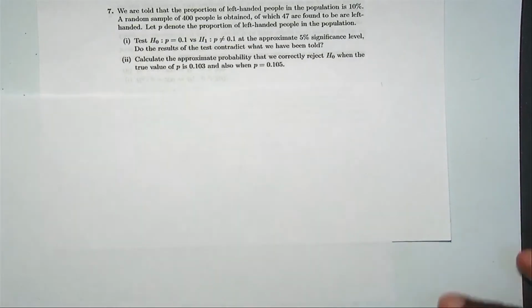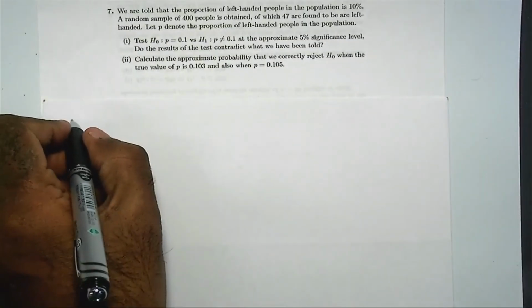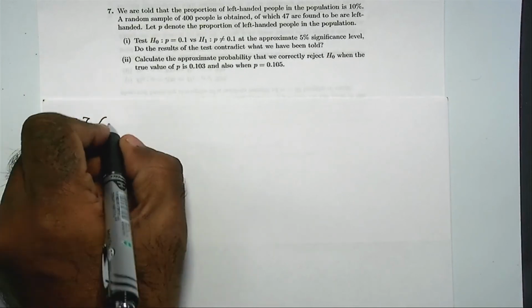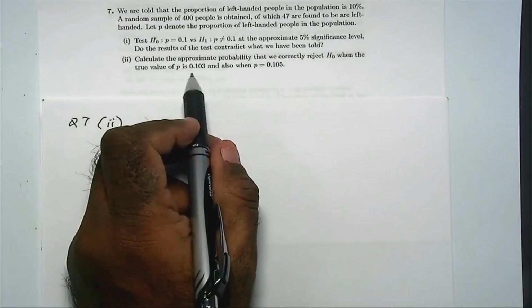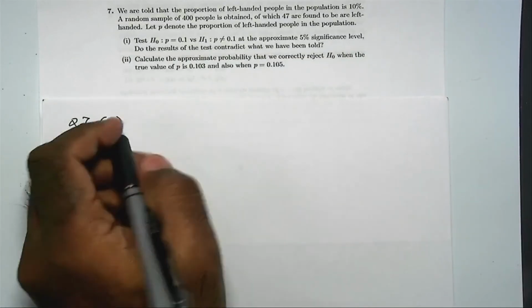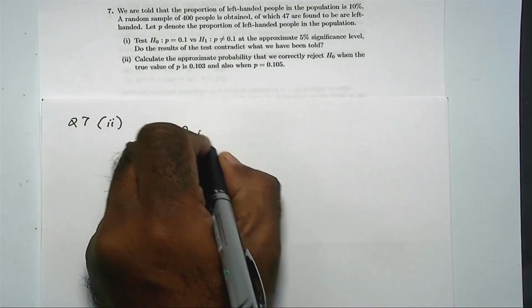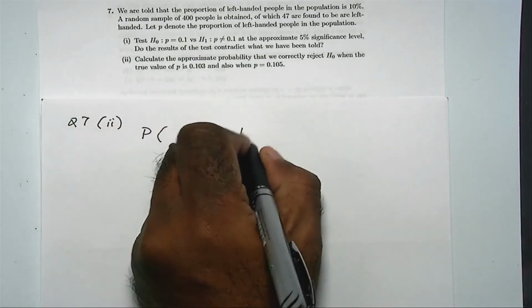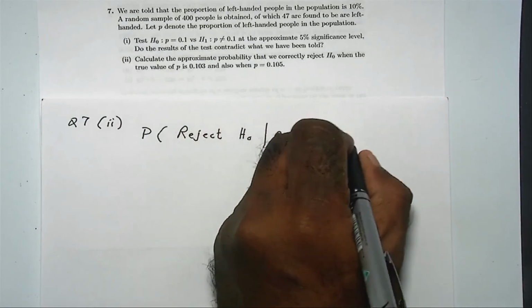Okay, so let's see how we can do it. So this is question 7, part 2. Let's start with this value of p first, then we'll do the other later on. So you want to find the probability of rejecting H0 when p is 0.103.